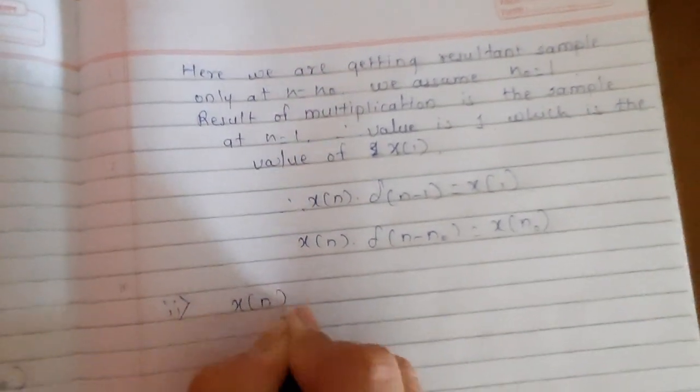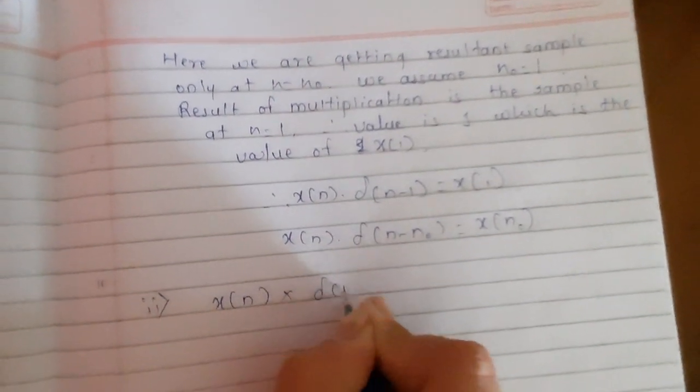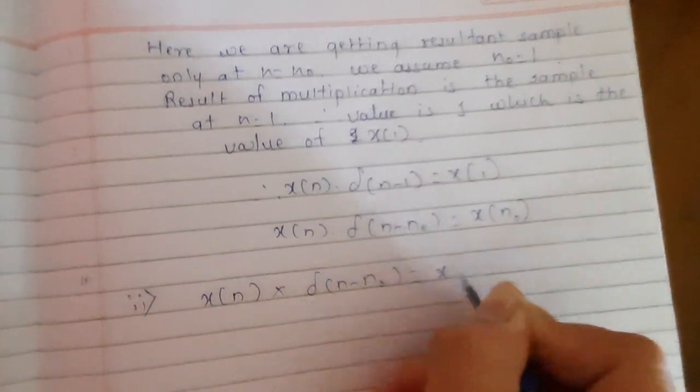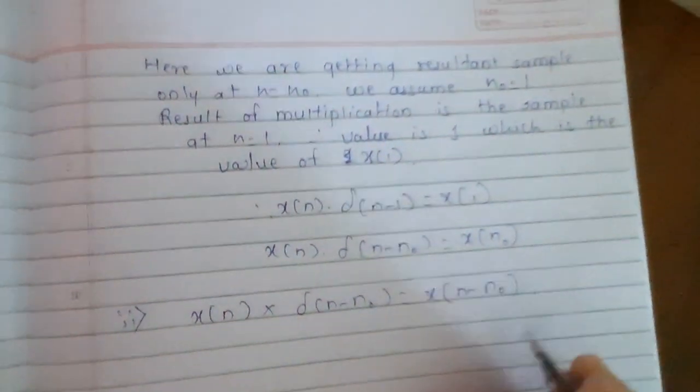Now the second part: x of n into delta n minus n0 is equal to x of n minus n0.